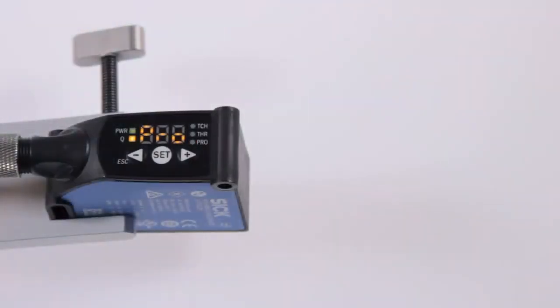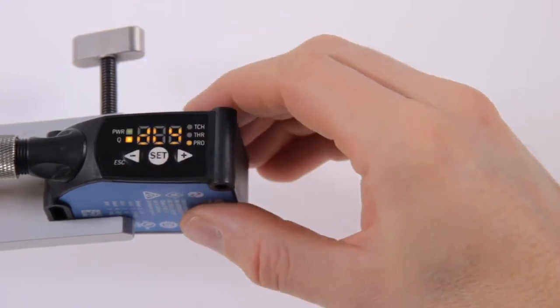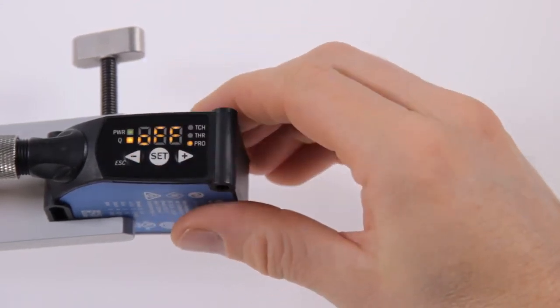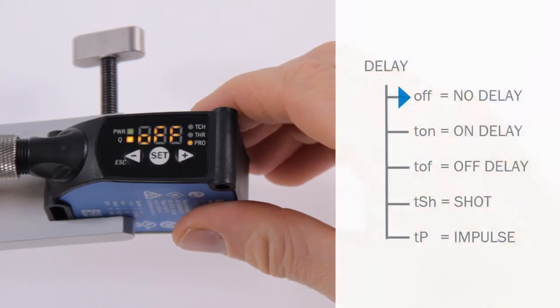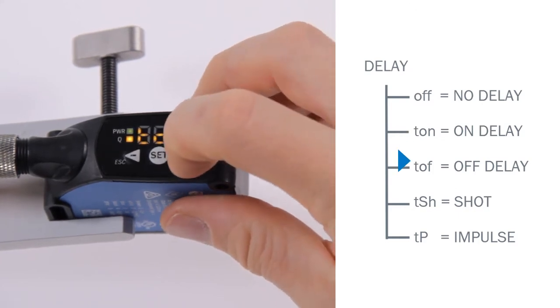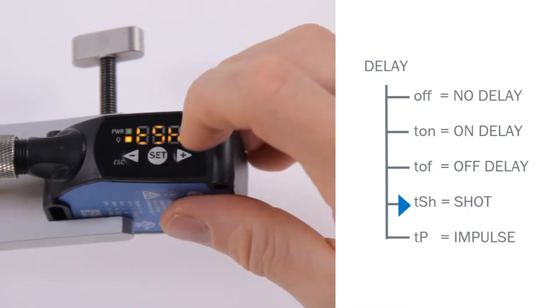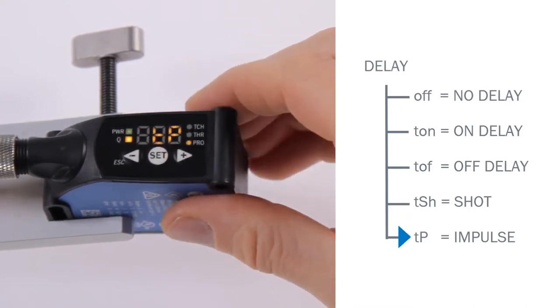Delay. The delay function allows setting different types of delay on the output. Navigate with the plus and minus buttons to the menu item DLY for delay and confirm with Set. Using the plus and minus buttons will allow to select different delay types. Off for no delay, TON for an on delay, TOF for an off delay, TSH for a shot, and TP for an impulse. As an example, we will show an off delay.